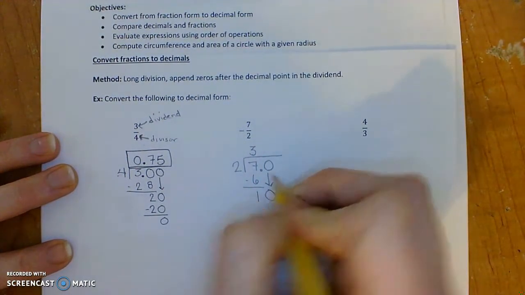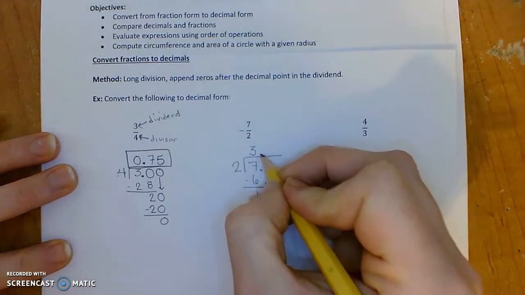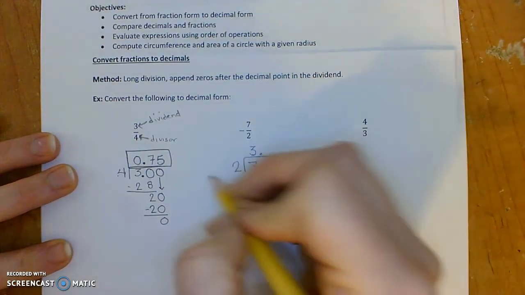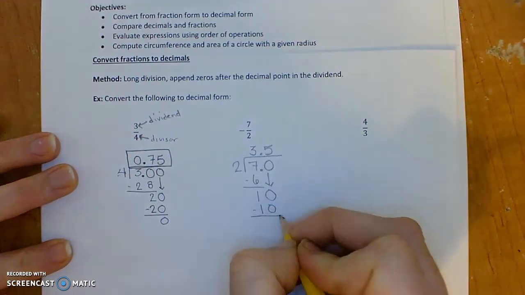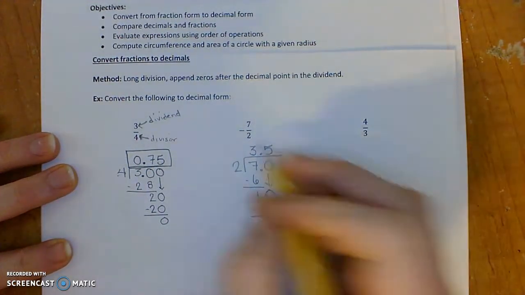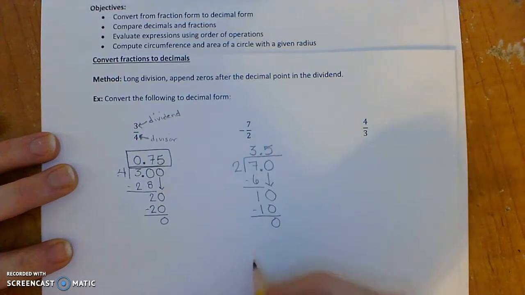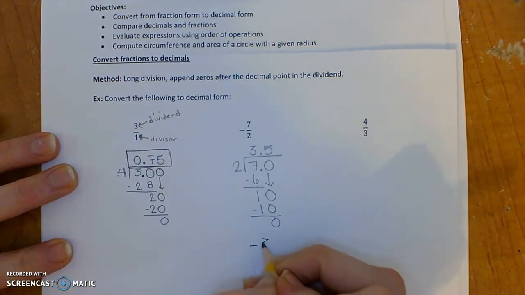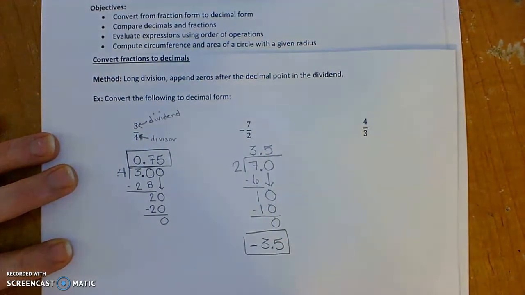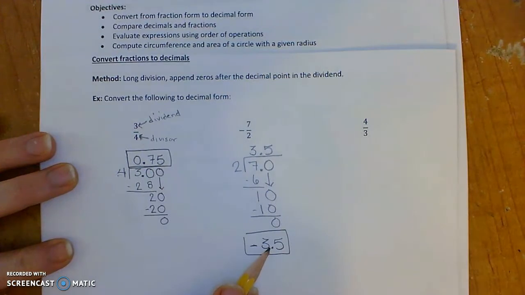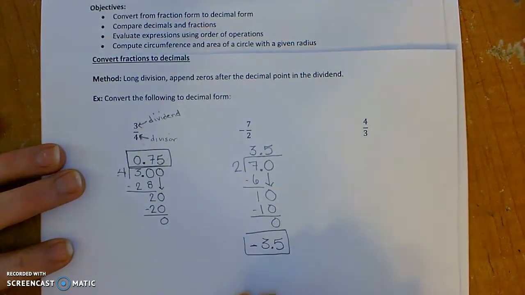So 2 goes into 10. Let me put the decimal point right above the dividend. 2 goes into 10 5 times. 5 times 2 is 10. Once I get remainder 0, I can stop. Okay, so -7/2 is -3.5 or 3 and 5 tenths. All right, so in both of these examples, the decimal actually terminated.